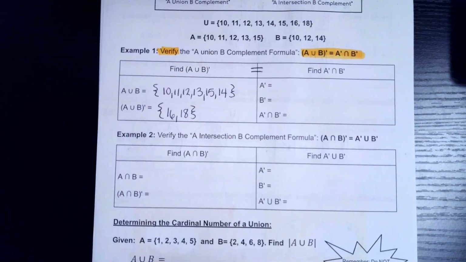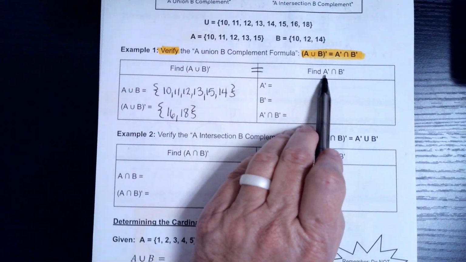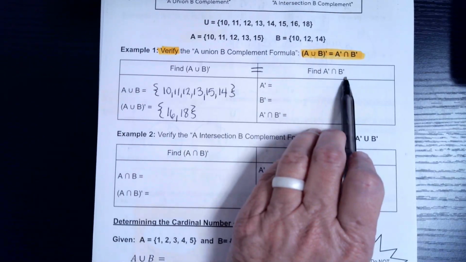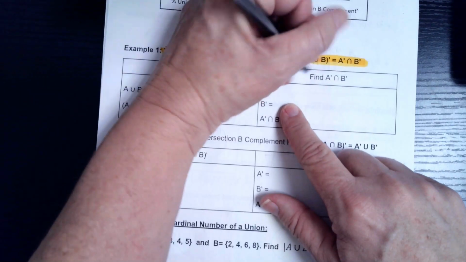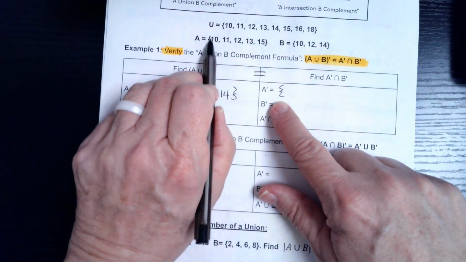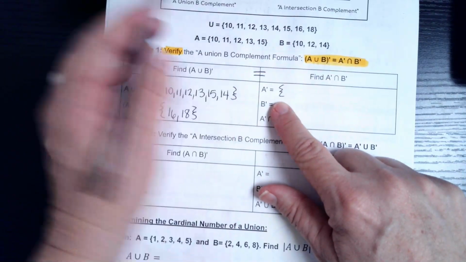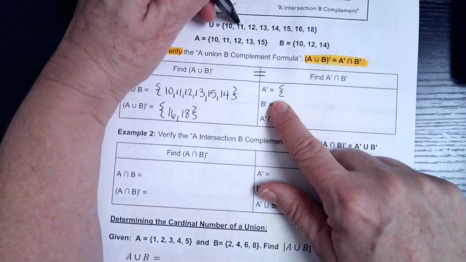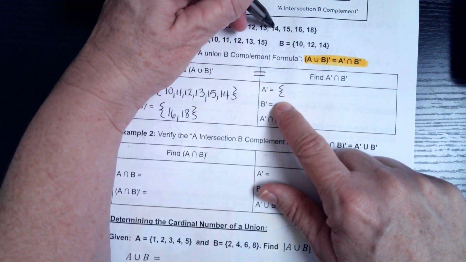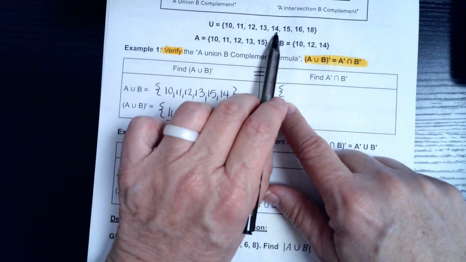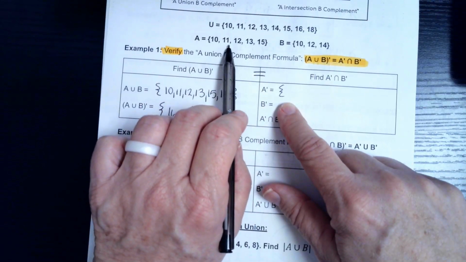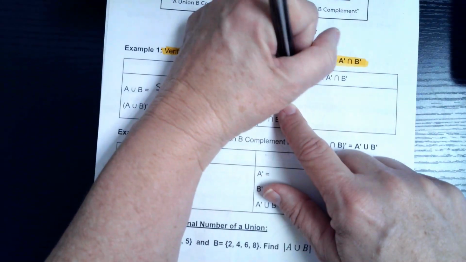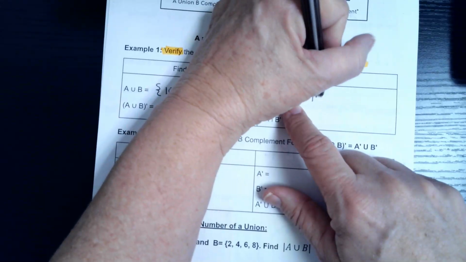Okay. Well, De Morgan said there's another way to work it, in which case you can find the complement of A, the complement of B separately. So this time, for this one, I just want to compare A to the universal set and see what's not there. So the universal set has the 10 and the 11 and the 12 and the 13 and the 14, but not what? What's the complement of set A? 14. Yep, 14. Okay. 14 and a 16 and an 18.